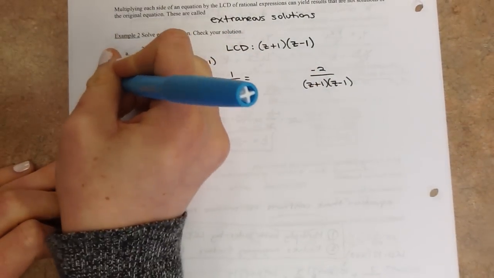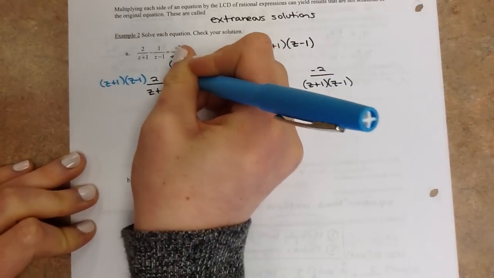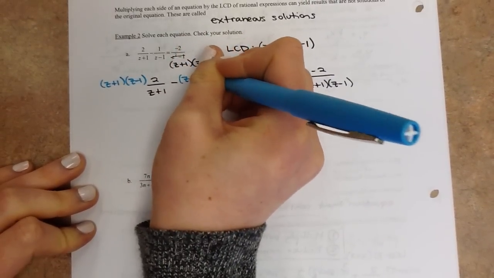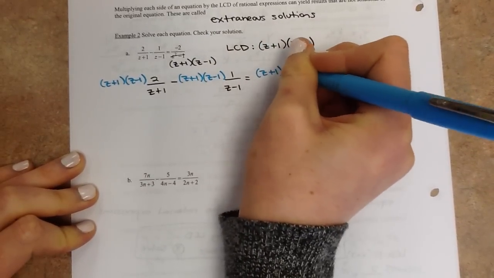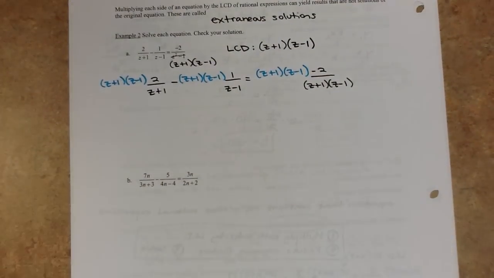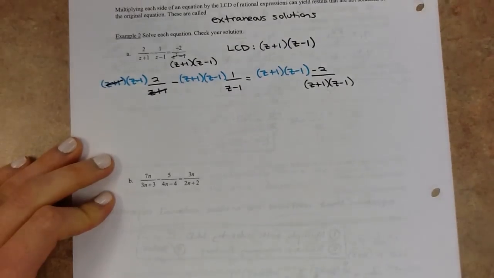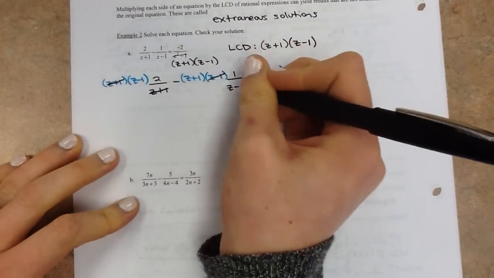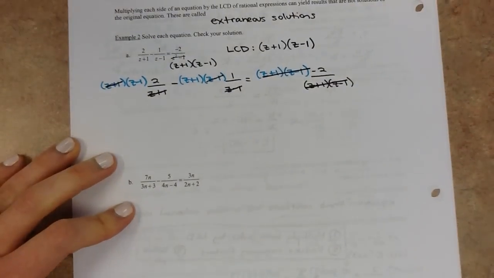We're going to multiply both sides by our LCD, z plus 1, z minus 1, which means we end up distributing that LCD to every single term. Okay, and then step 2 is we reduce the common factors. So I have a common z plus 1 that I can cancel. Here I have a common z minus 1 that I can cancel. And here I can actually cancel the whole darn thing.